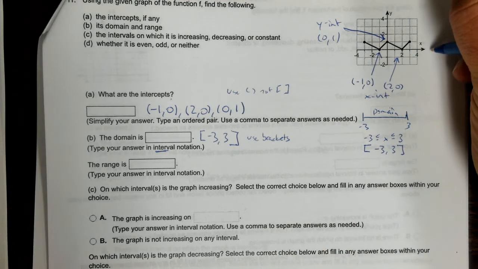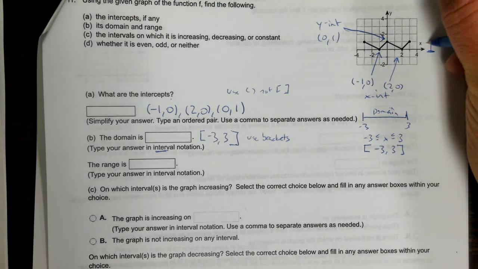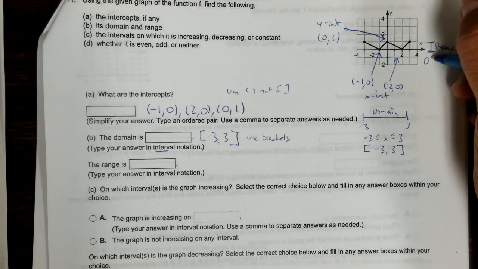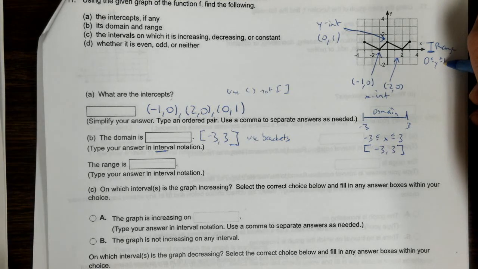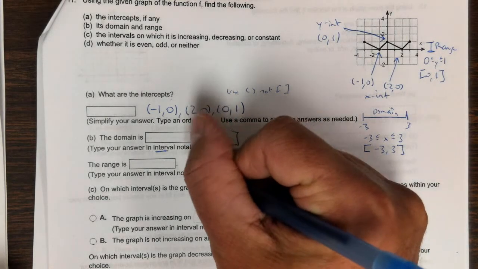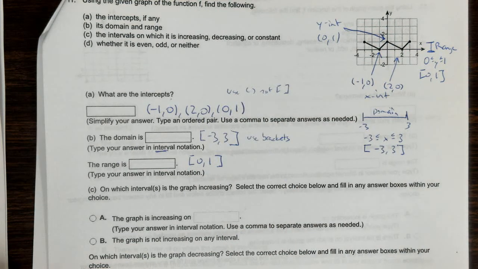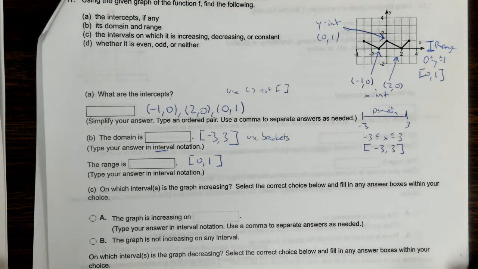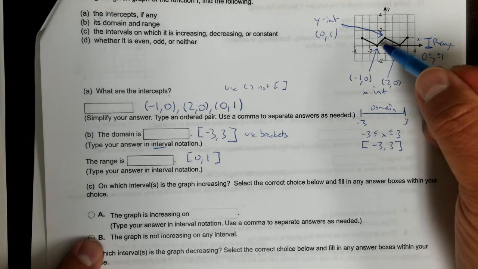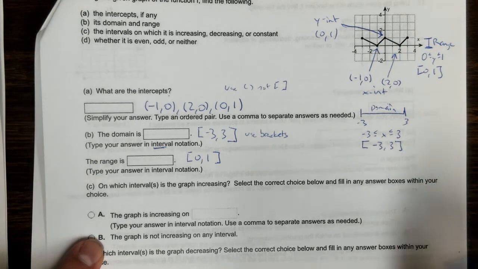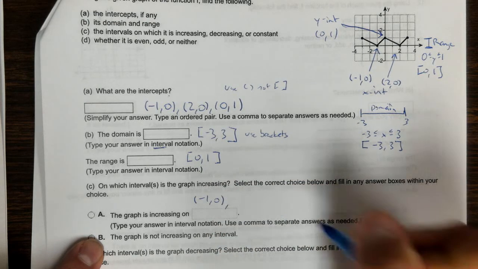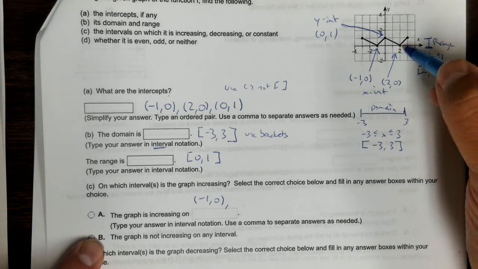So the range would be from here to here. And so that's basically 0 less than or equal to y less than or equal to 1. But what you're going to put is 0, 1 in brackets. Okay, so that's parts A and B. The next part is, where is it increasing? Well, it is from -1 to 0, and it wants a comma, and then 2 to 3.